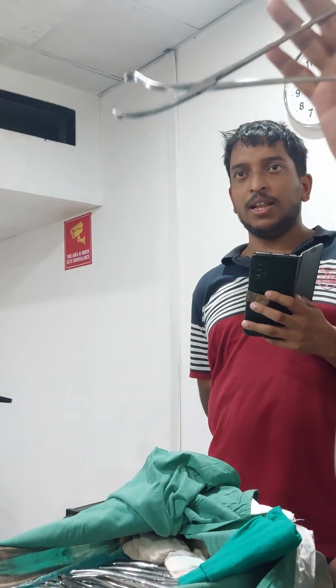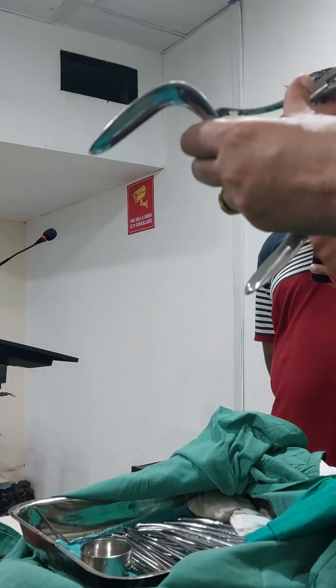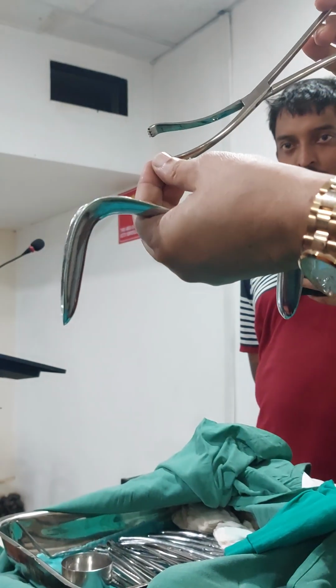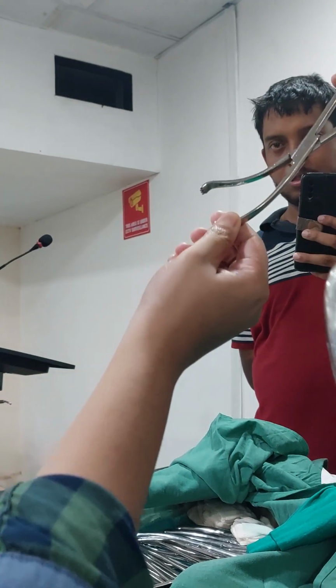the vulsellum, this is known as vulsellum. It's got a curvature actually. The difference between Allis forceps and this is that the teeth are very sharp, and this has a curvature. This curvature matches the curvature of your anterior vaginal wall.